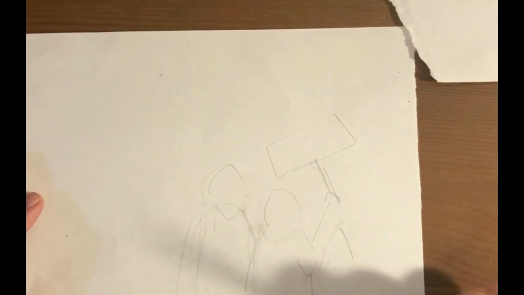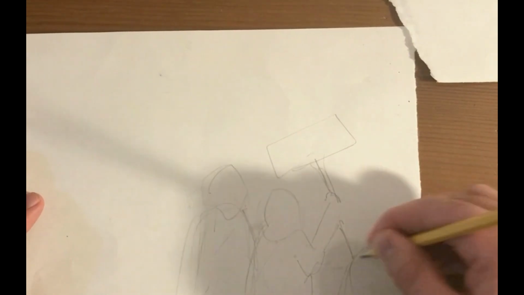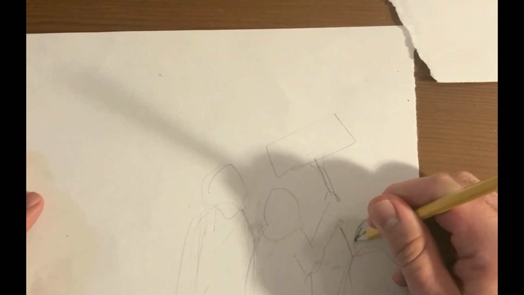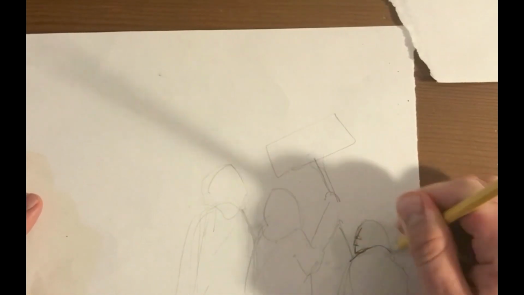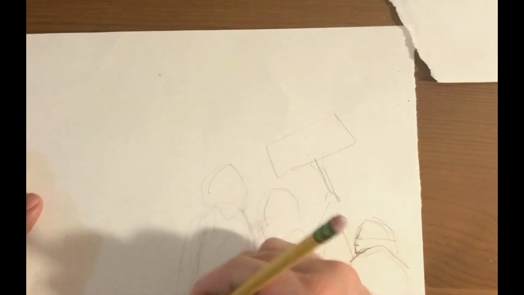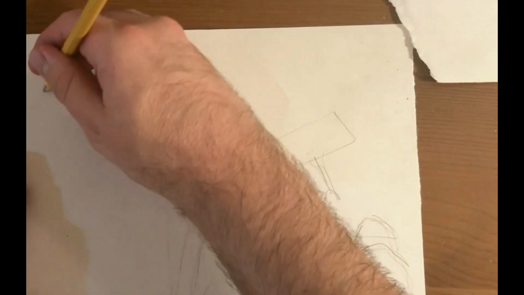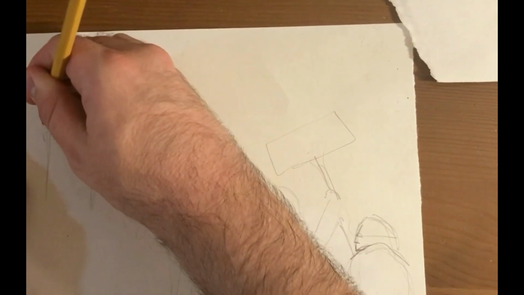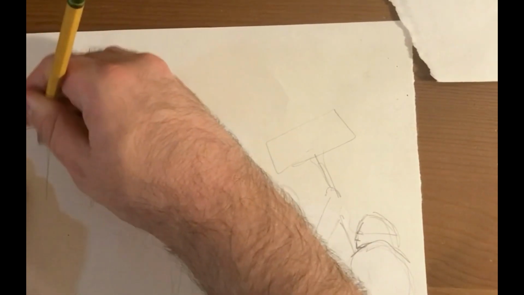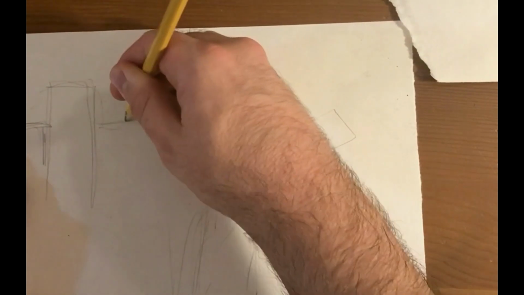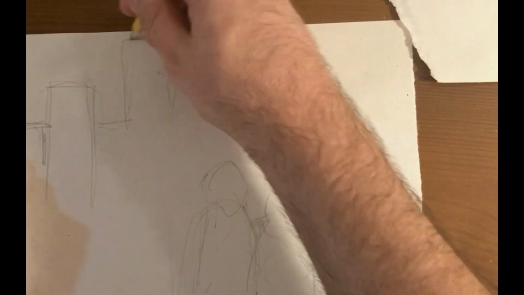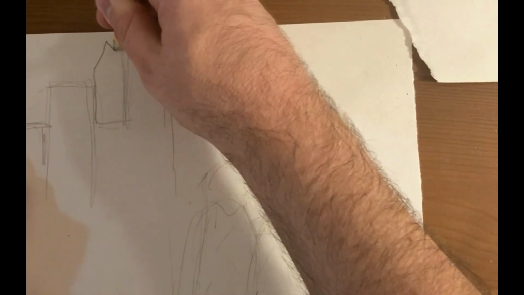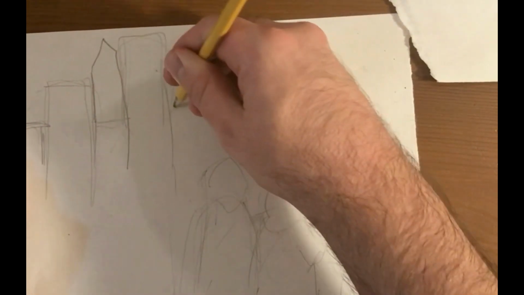Got the sign here. I got another protester over here, maybe kind of looking back at these two. I'll go into details later. Then I got my cityscape. This would be a good time to pop online, maybe choose a city. Maybe I pick LA, the city I'm from, and find a picture of the LA skyline. That would give me a better idea of some buildings I could put in there.